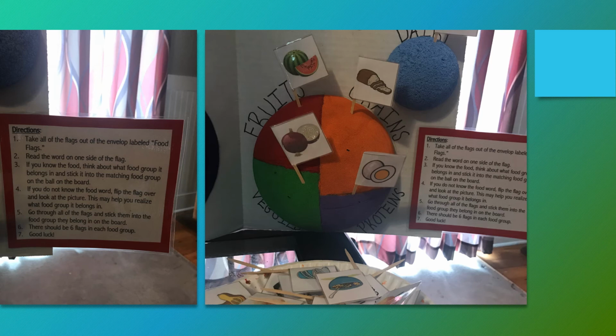It's more challenging if they look at the picture itself, but if they're unsure of what it is, they'll flip it over and the back of the card will tell them what it is, and this will give them a better idea of what food group it belongs in.